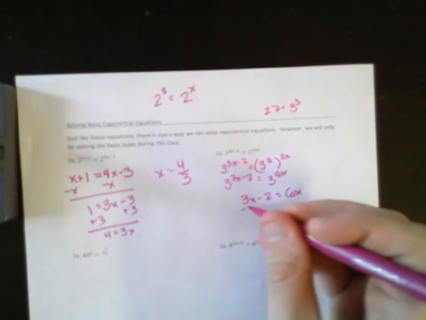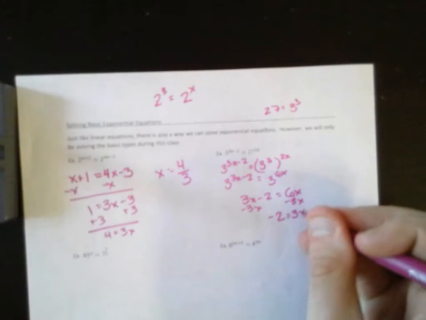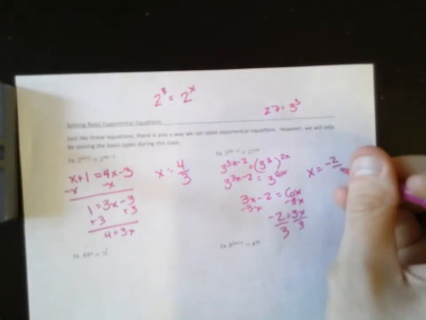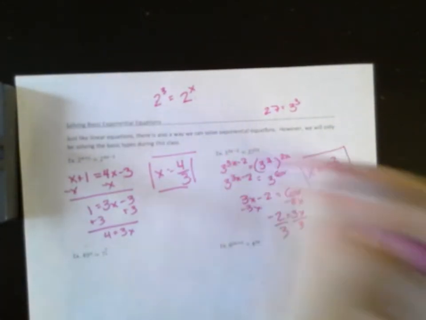Now you have to solve it. Subtract 3x. Negative 2 equals 3x. Divide by 3. x equals negative 2/3. I'll box this one too because cool kids box answers.